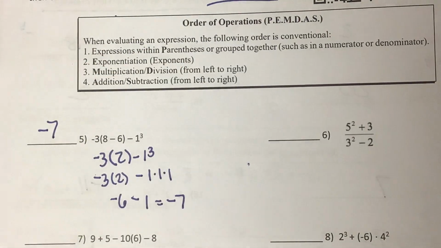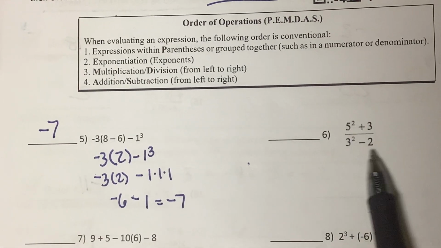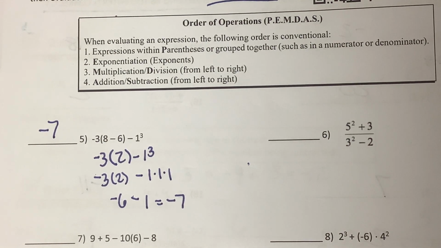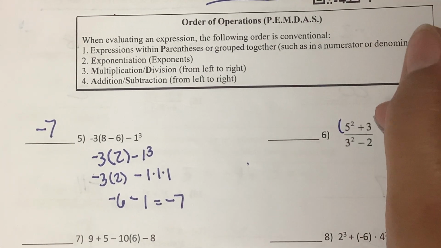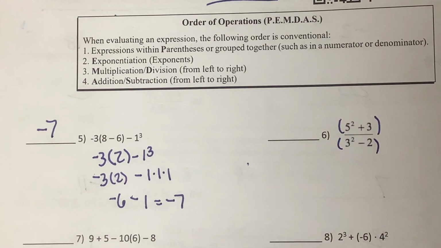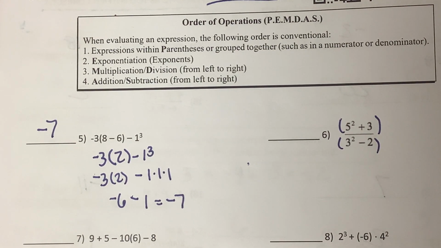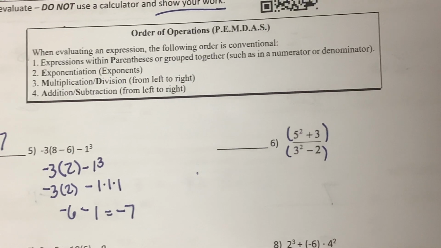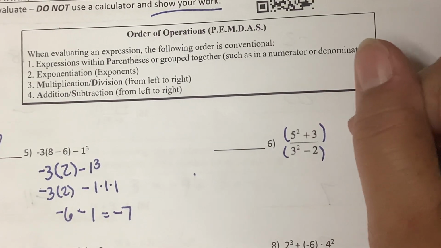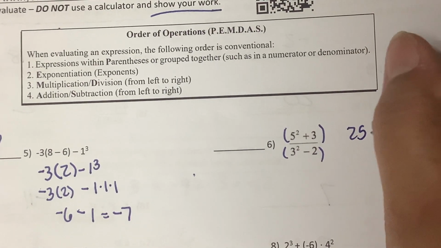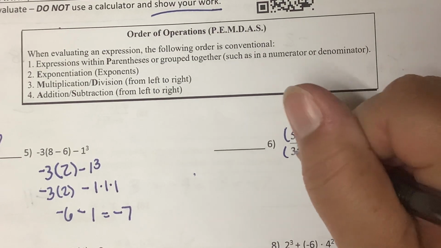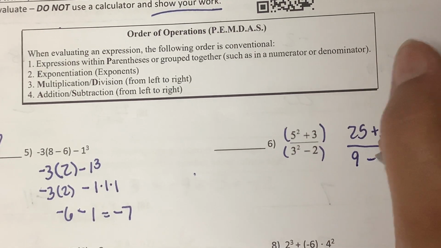So negative 7 is my answer. All right. Now, this contains what I like to call invisible parentheses. That means that the top, the numerator, has parentheses and the bottom, the denominator, has parentheses. Now, they're not really there, but the top acts like a parenthesis and the bottom acts like a parenthesis. Still have to square things first though. 5 squared is 25 plus 3, over 3 squared is 9 minus 2.